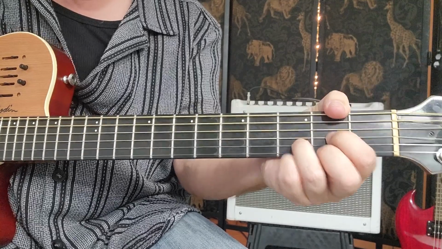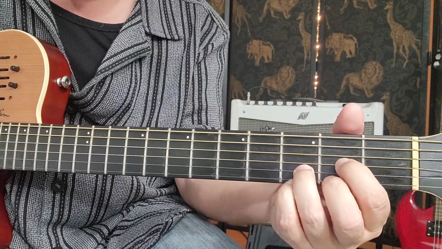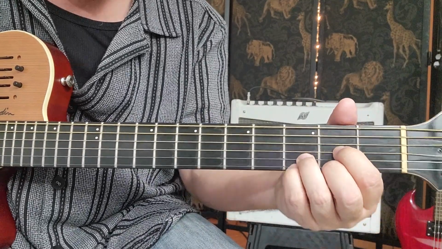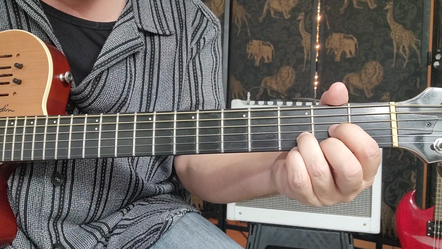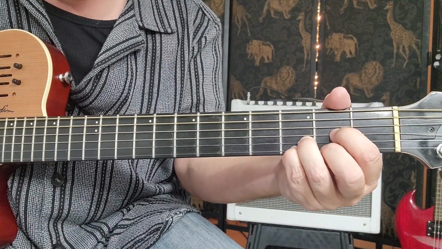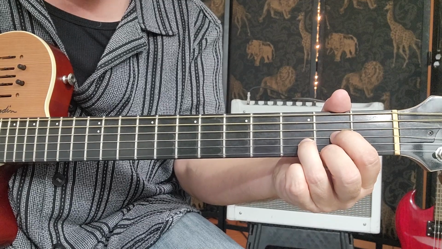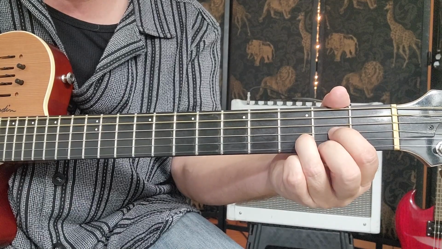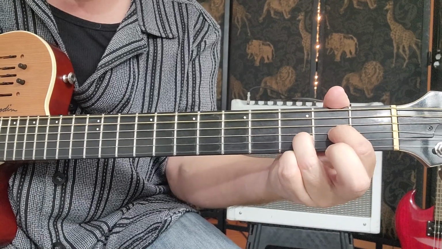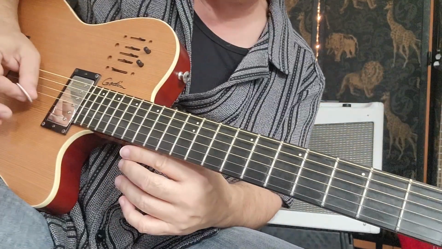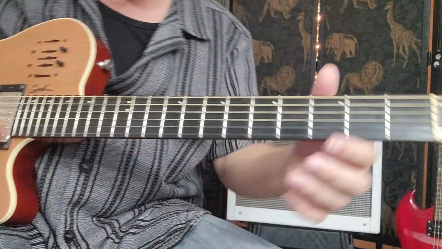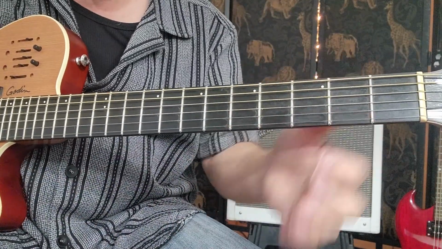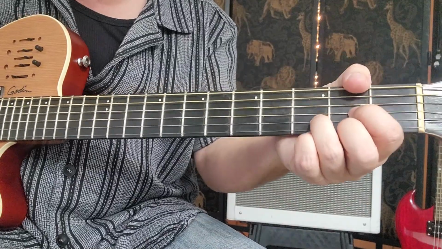What you're doing is you're taking your standard D that I showed you, and you're putting your pinky down on the 1st string, 3rd fret, and then also lifting your middle finger off of your 2nd fret of your 1st string and back. So you're doing your bottom E, your 6th, your 1st string, the bottom string here, open.